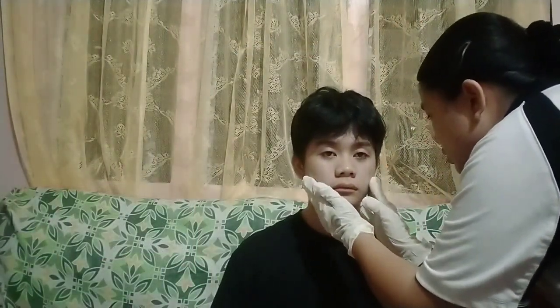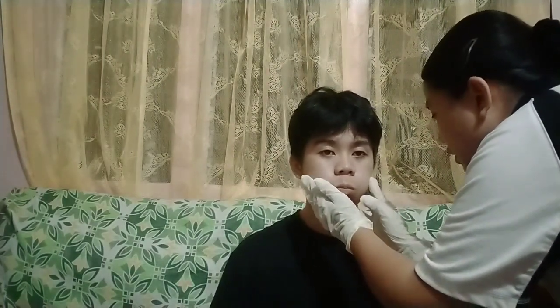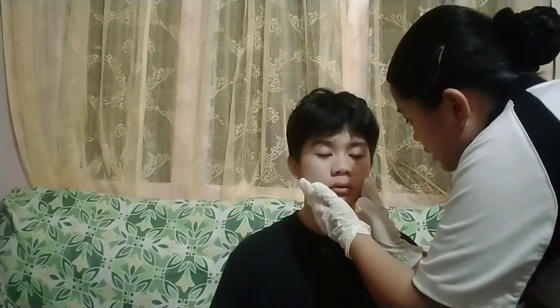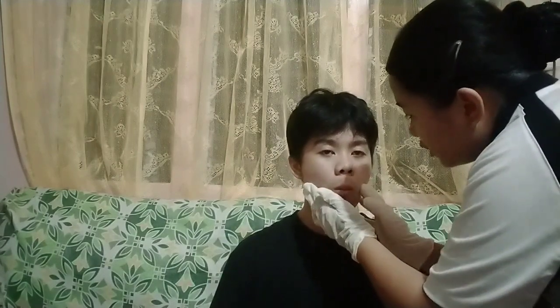Sir, push your tongue against the cheek. Okay, how about the other one, sir? Okay, it seems the patient has resistance in the shoulder as well as the tongue that pushes the cheek.